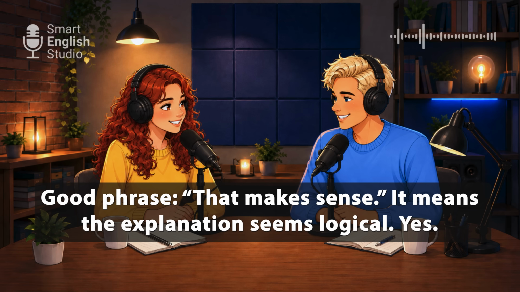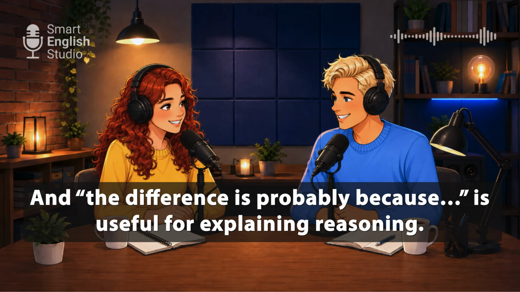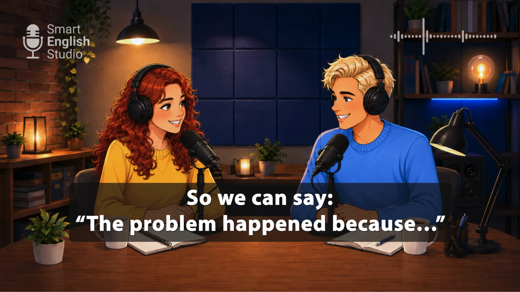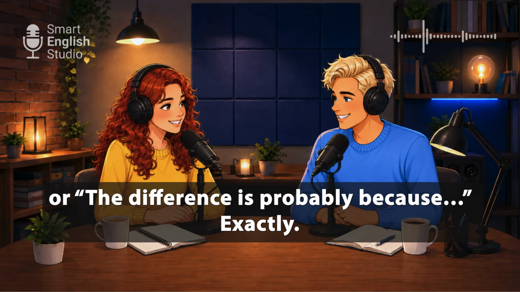Good phrase. That makes sense. It means the explanation seems logical. Yes, and the difference is probably because is useful for explaining reasoning. So we can say the problem happened because, or the difference is probably because.